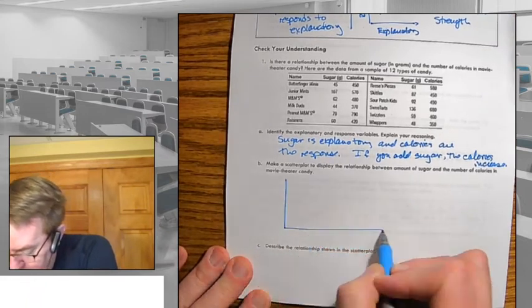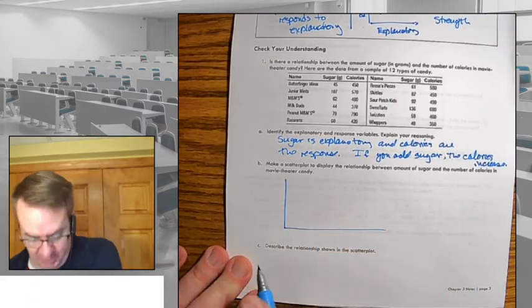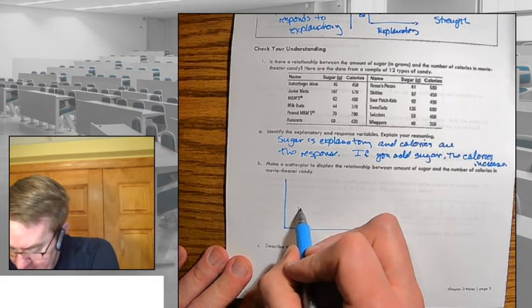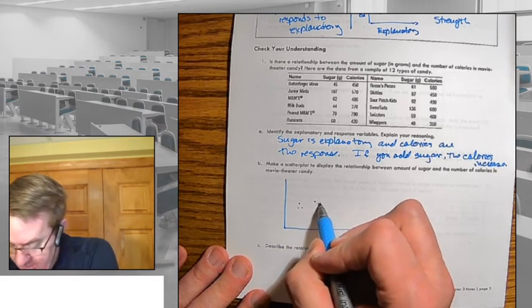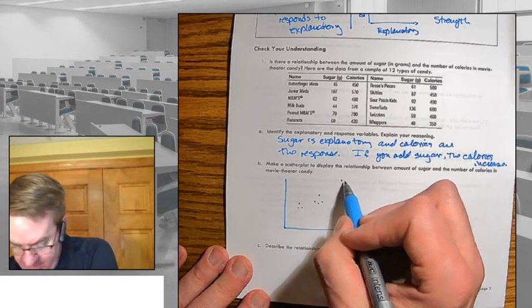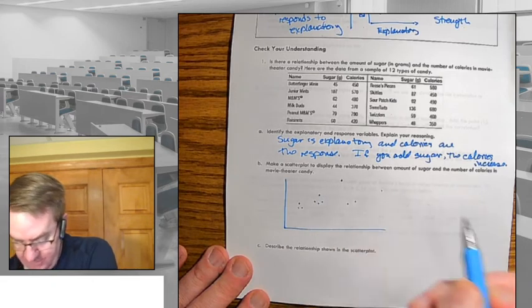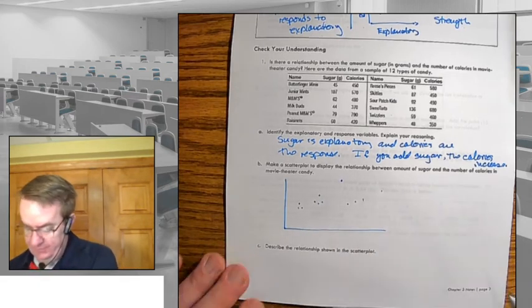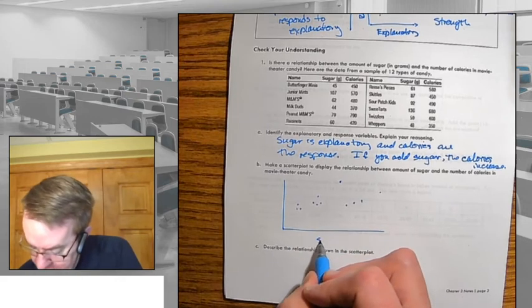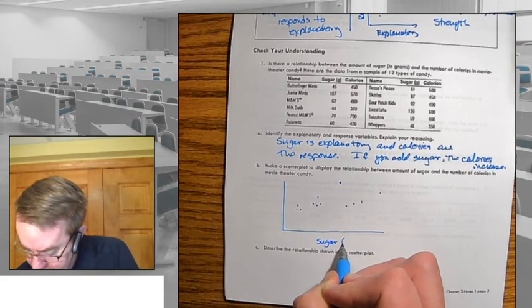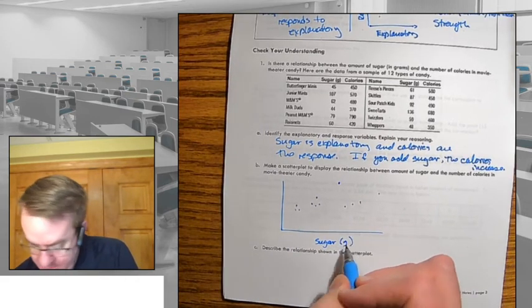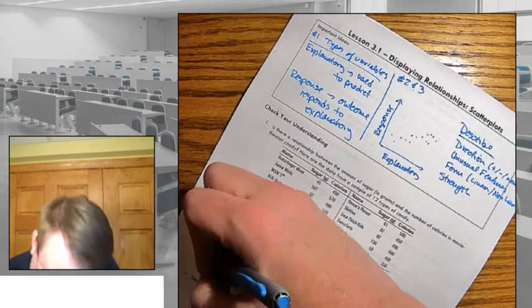I was going to throw things into Statlet really quick. And you end up getting a cluster here, a cluster up here, one way over here, and then some down here. Okay? So again, sugar would be down here. What are we measuring sugar in? Grams. We'd have calories up the side.